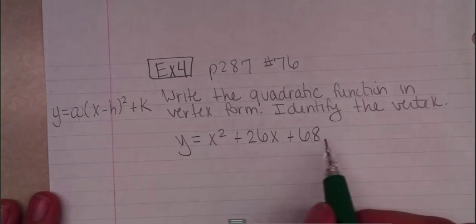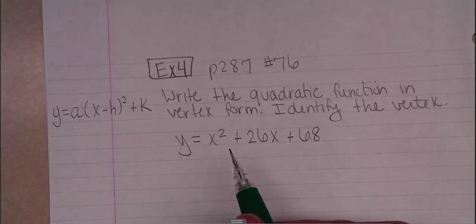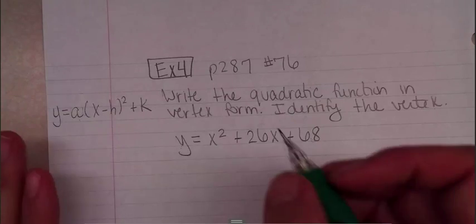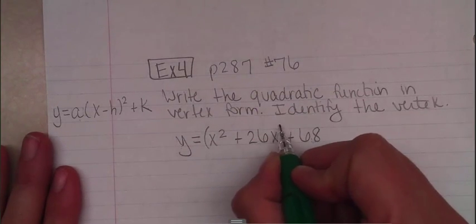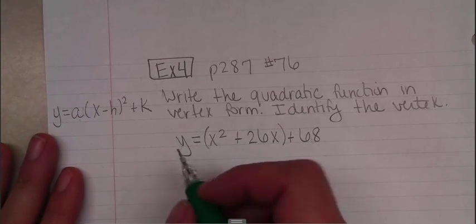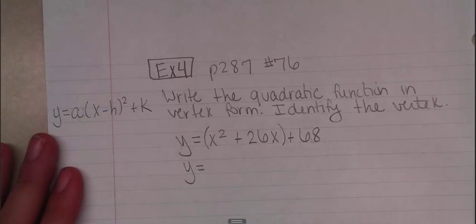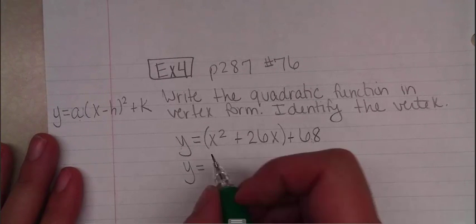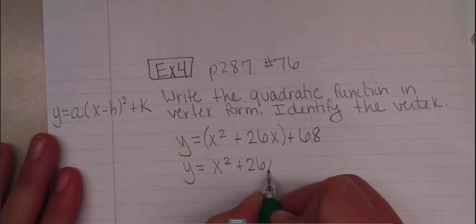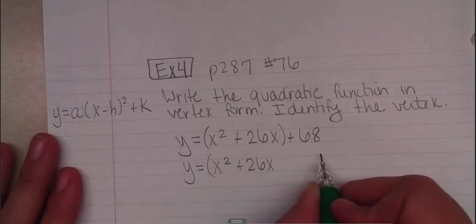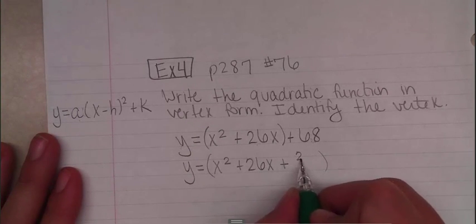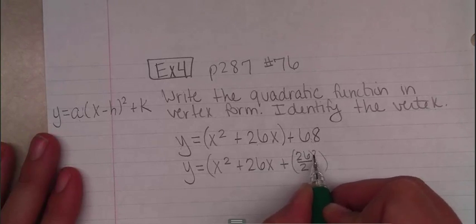I'm going to show it to you similar to the way that we did circles last year. You group your ax squared and your bx. This is where you're going to complete the square. So I'm going to leave my y all by itself over there, and I'm going to complete the square. I keep my x squared plus 26x, and inside this group I'm also going to add 26 divided by 2, and I'm going to square that.